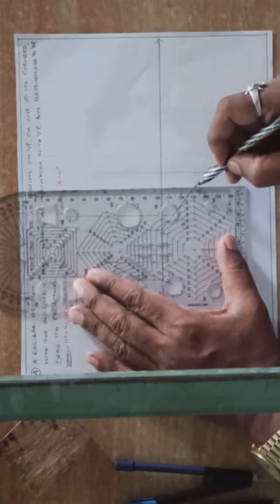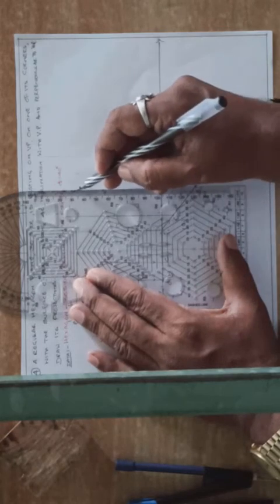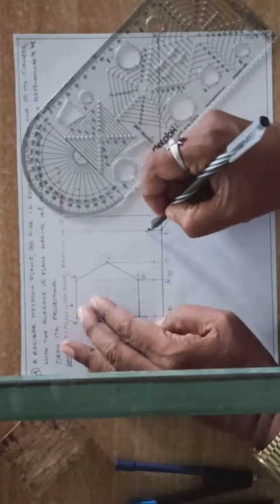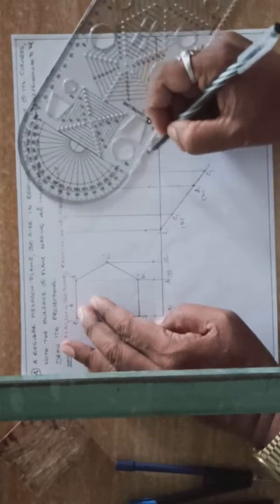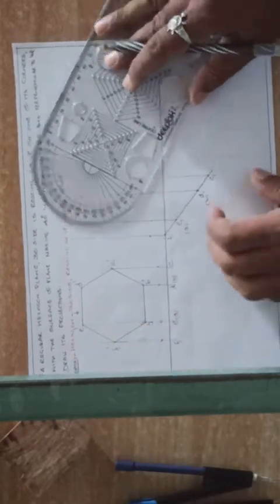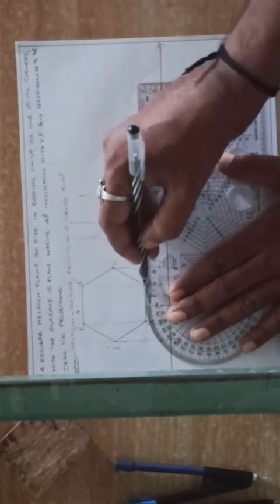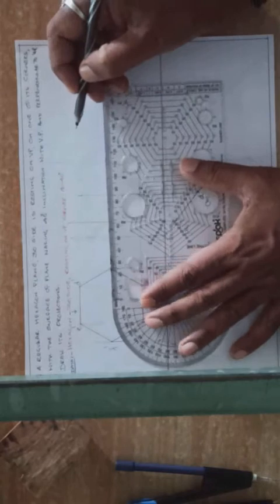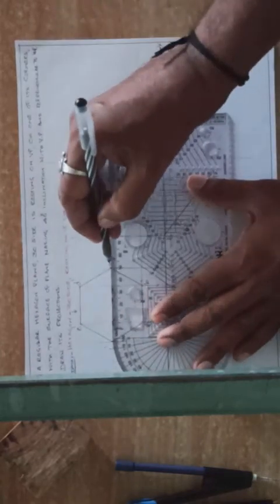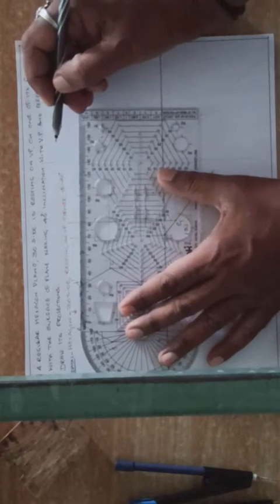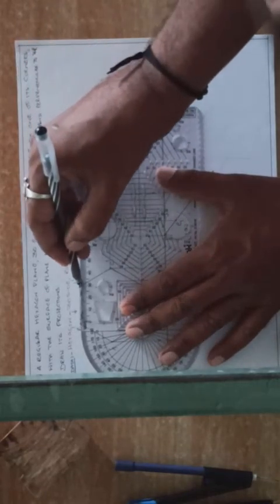Draw thin projectors upwards. If you want, you can mark the arrow marks, but it is not necessary. Then draw thin horizontal projectors from the front view, and find the intersection of these projectors.